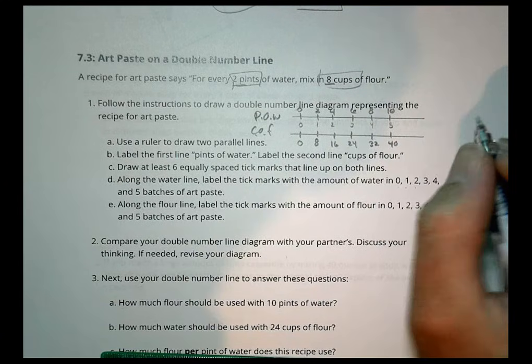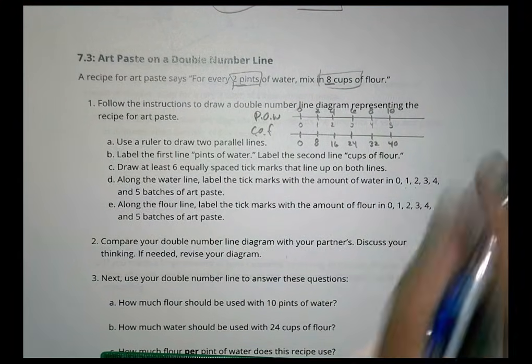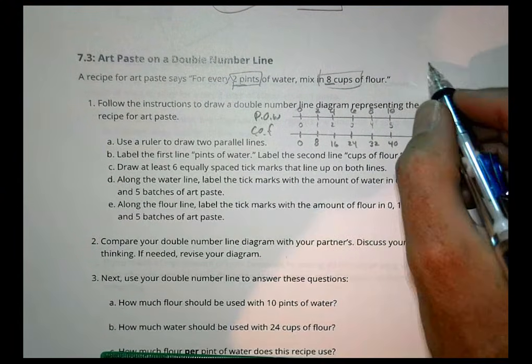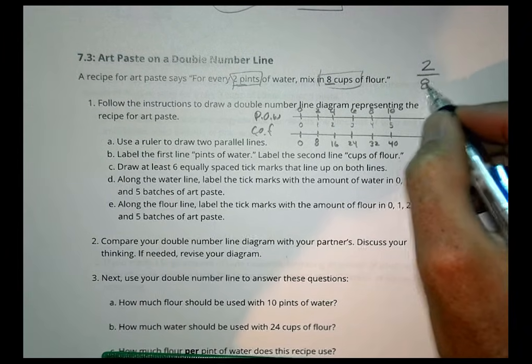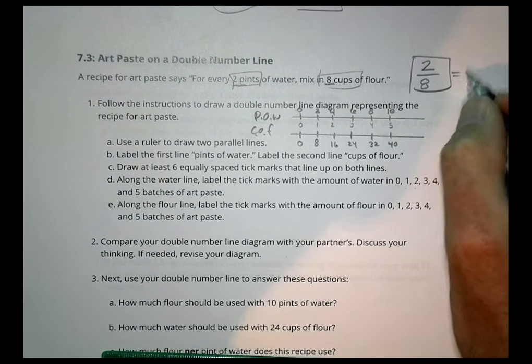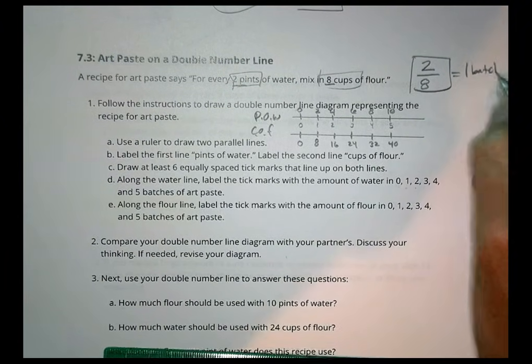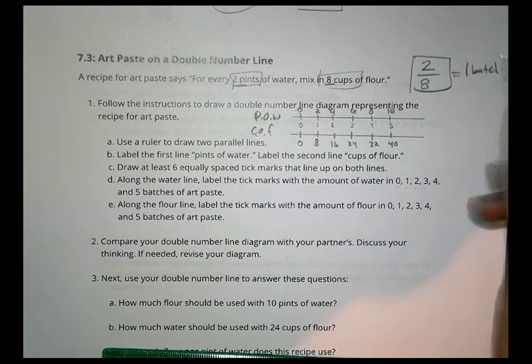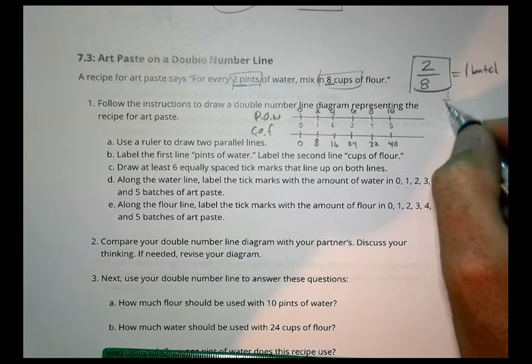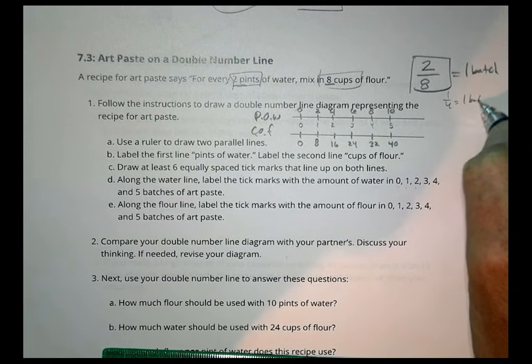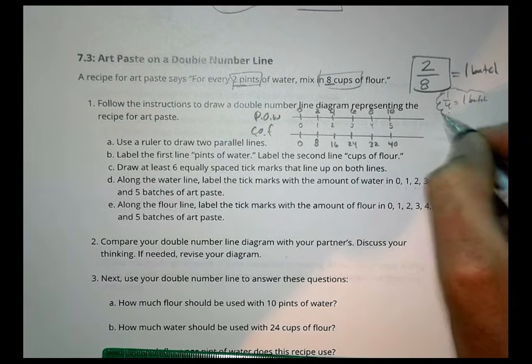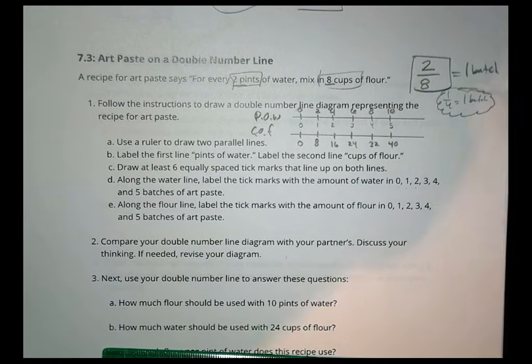All right. So I did it right now by using the idea that one batch was a 2 to 8. Okay, and I'm going to say it's equal to one batch right now. On my notes, I reduce this down to 1 to 4 equals one batch. So in my notes I did it this way initially, but right now what I'm doing is 2 to 8.